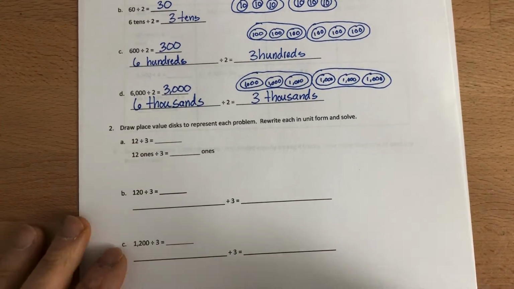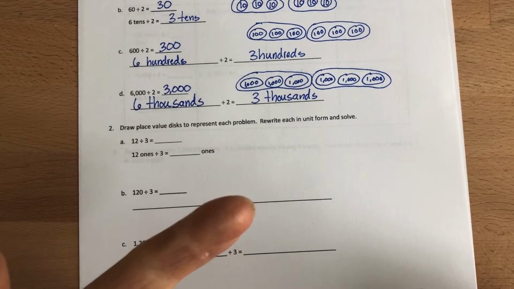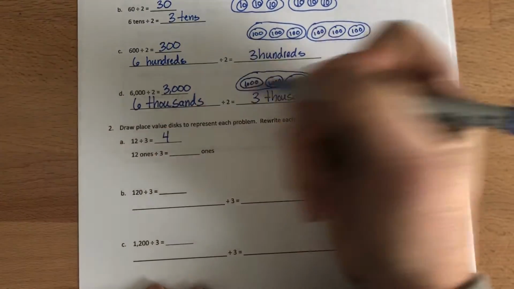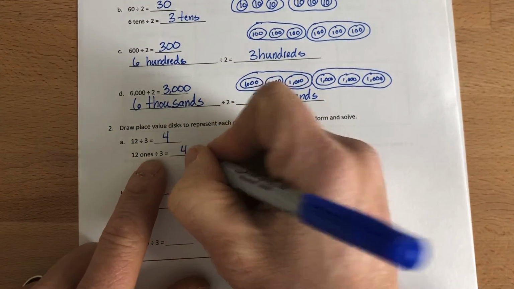12 divided by 3. I know this one. What times 3 is 12? So I can count by 3s. 3, 6, 9, 12. 4. That's 4. All right? So 4 ones divided by 3 is 4 ones.